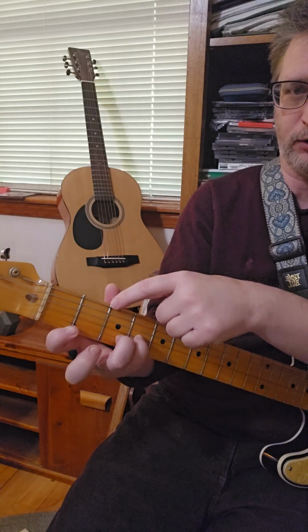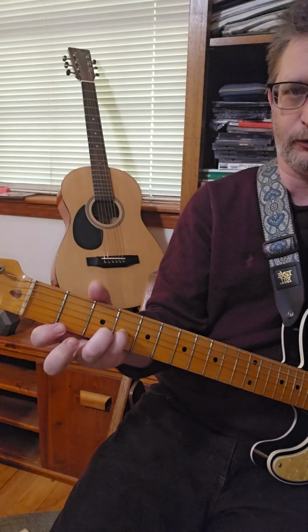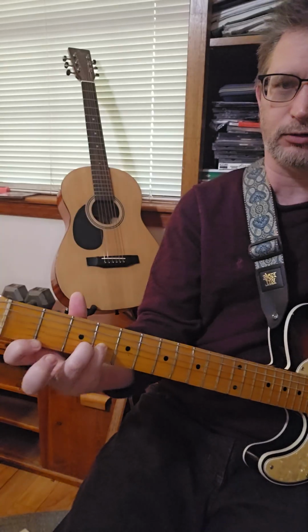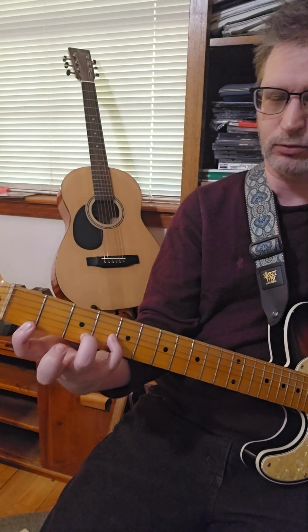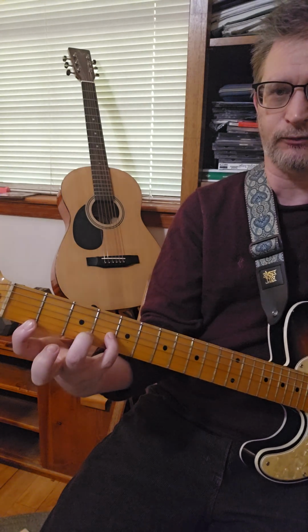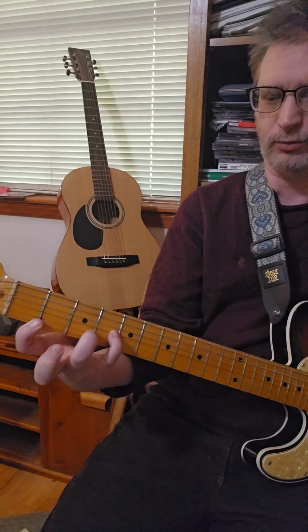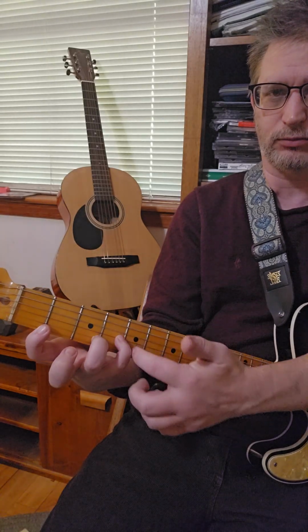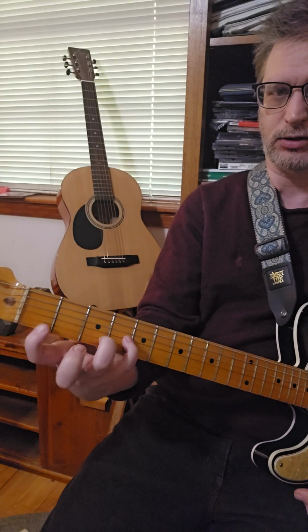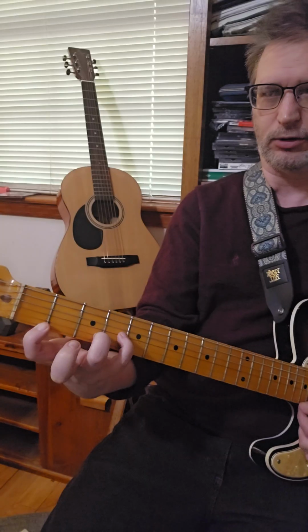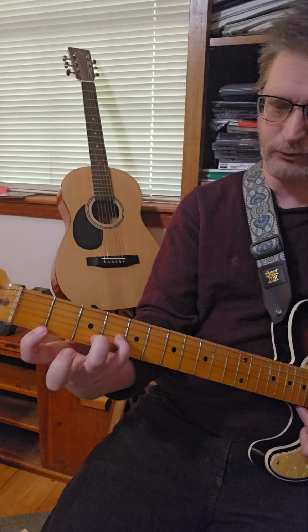So my thumb is right in between the 2nd and 3rd fret space on the guitar, right back here. And I'm able to stretch my fingers all the way to the metal frets, because that's where I want to get my fingers so they ring out those notes, right?